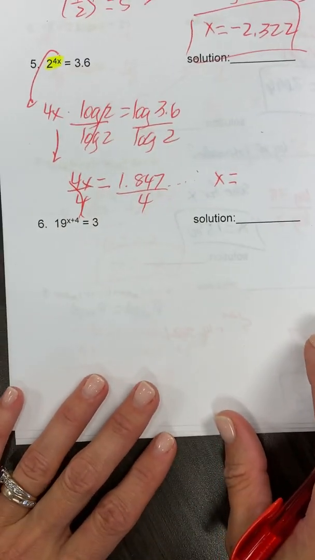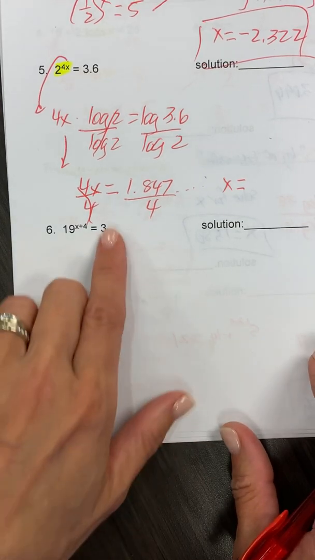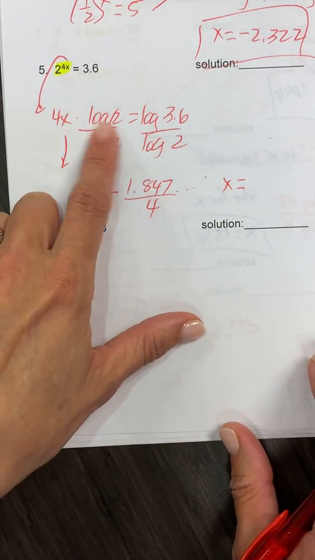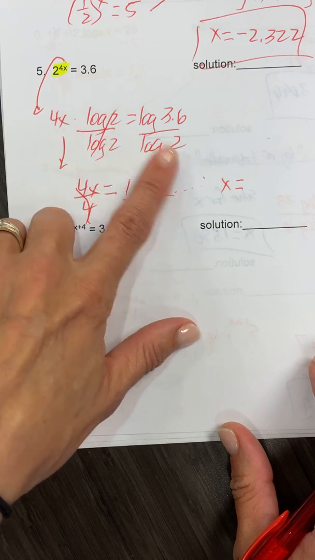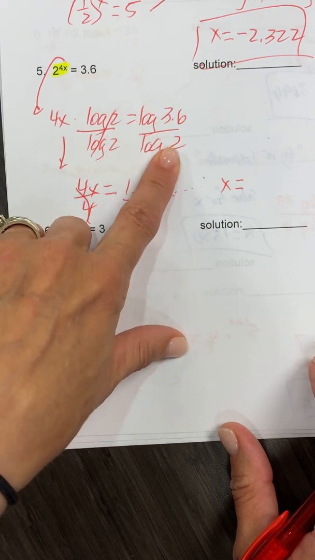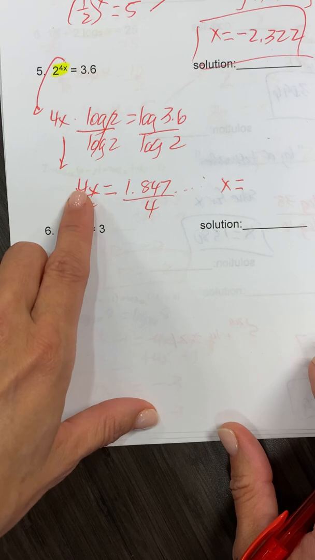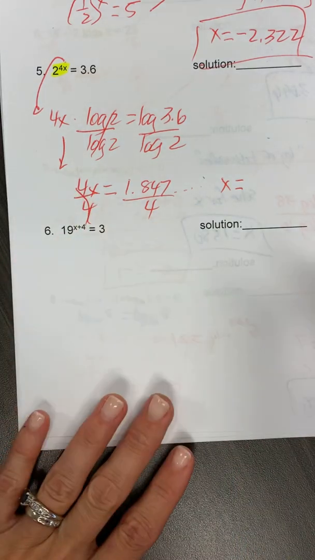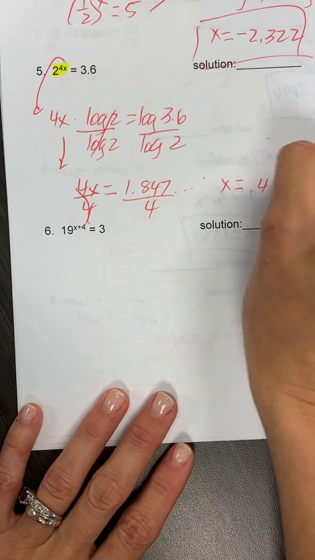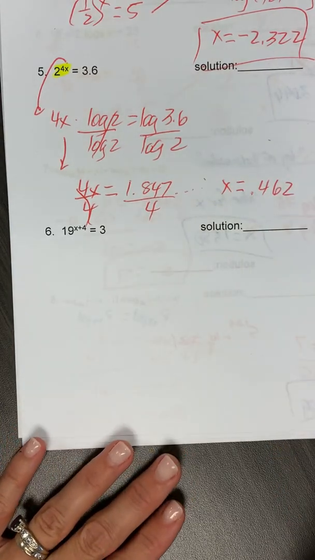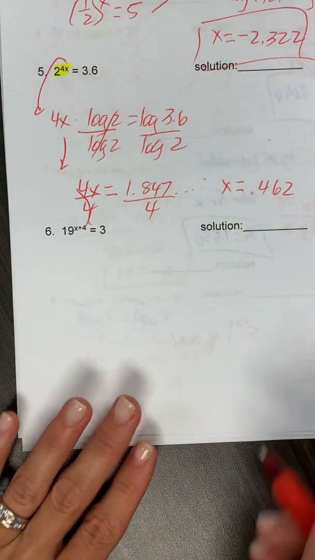Oh, I'm so sorry. Y'all can't see my work. Okay, so this one's a little bit different. I had to divide by the log first. I'm trying to get this by itself. I'm going to divide by the log first to get rid of those logs, and then divide by 4. I got about 0.462. Agree? Did y'all do it in your calculator?